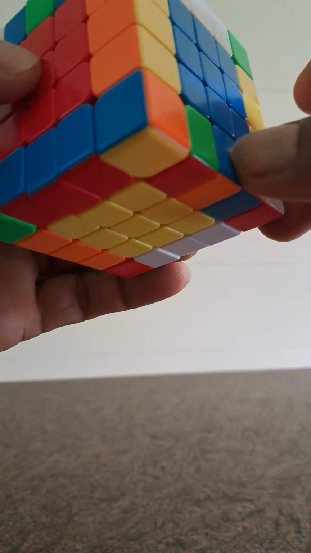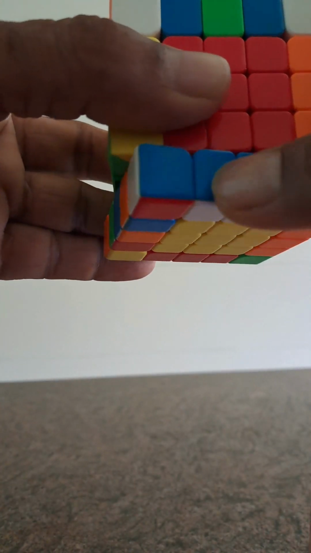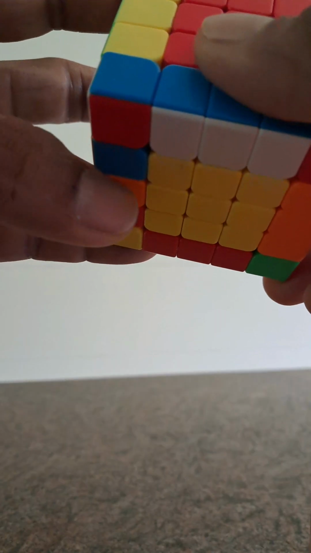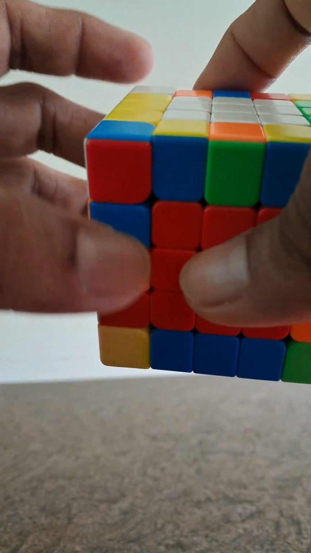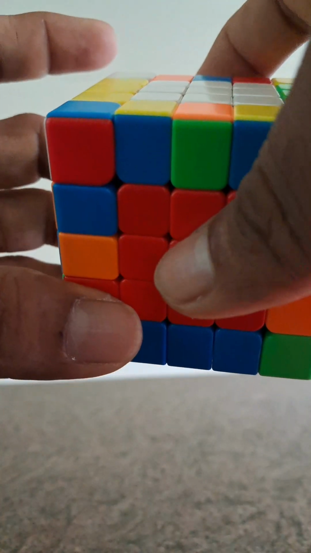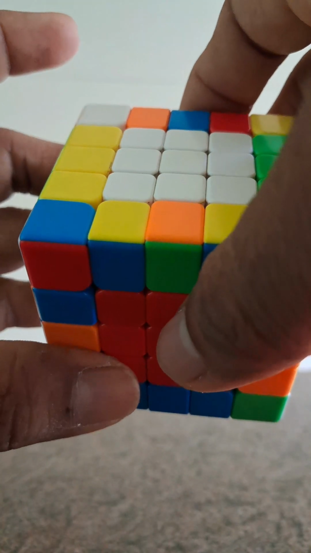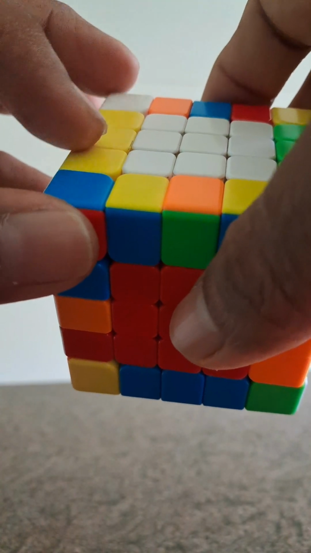So here we have an unsolved portion. So we will rotate this and we will bring it over here, this side, so that we can bring it over this place. Now when we do it, we will not face any problem with our solved edge pieces.